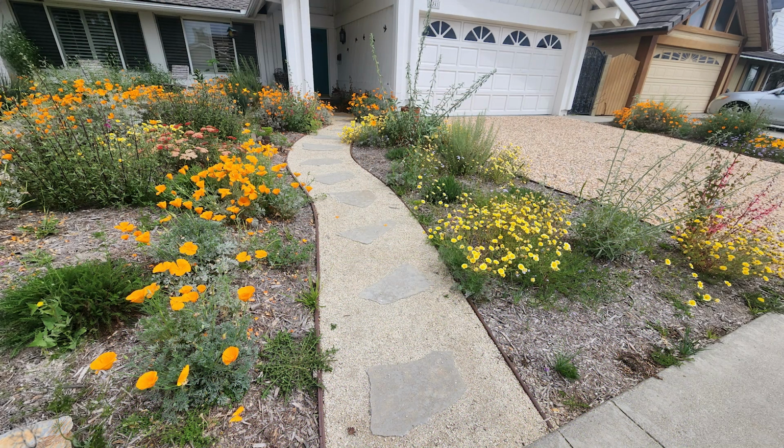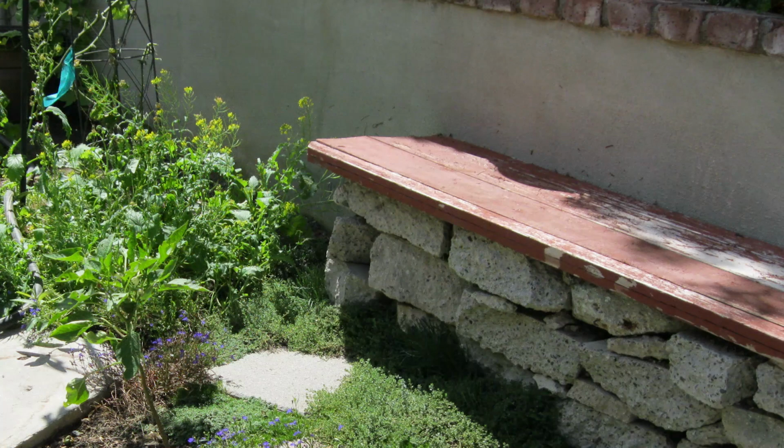For example, in this image in Huntington Beach, this garden was installed last year. We took chunks of what was the driveway after it had been dug up to create a path with decomposed granite from the front door to the street. Or, for example, in this garden in Costa Mesa, designed and installed in 2009, we took chunks of the old driveway and made a bench out of it.